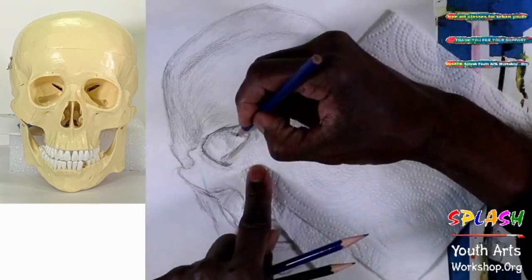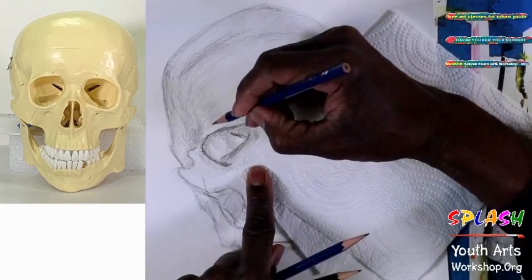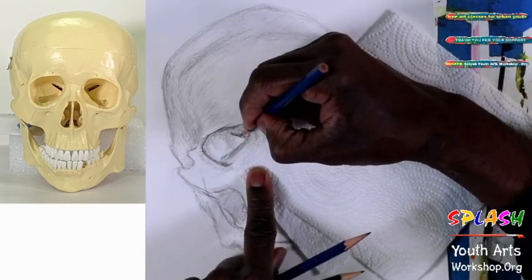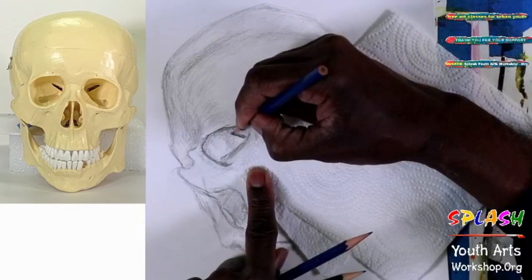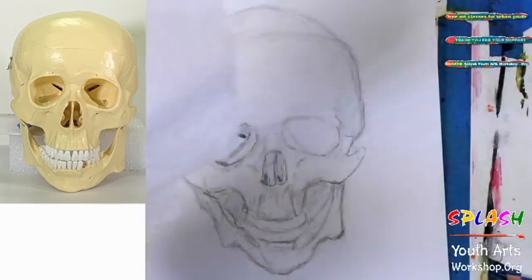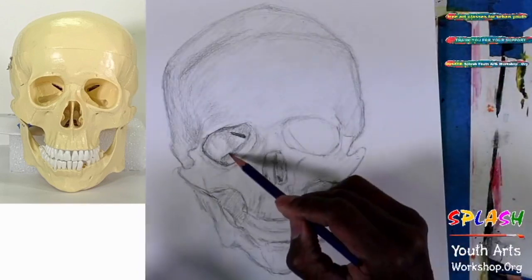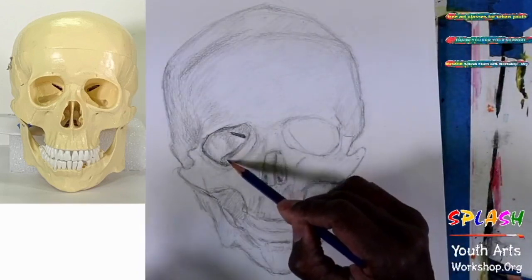For instance, I'm going to draw this cavity back here with this 2B pencil. I'm not going to dig into the paper though. But because I've used the H pencils, excuse me, the 2B seems a little darker, a lot darker.